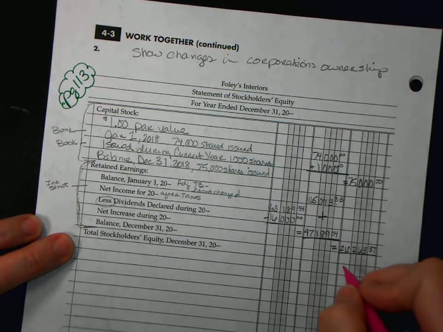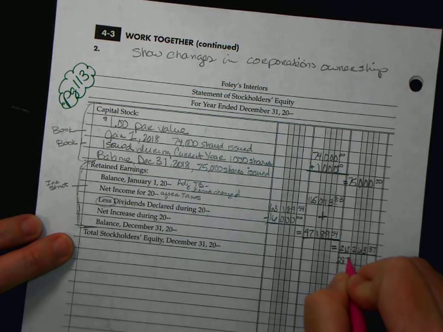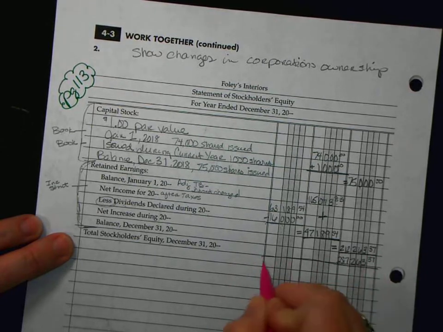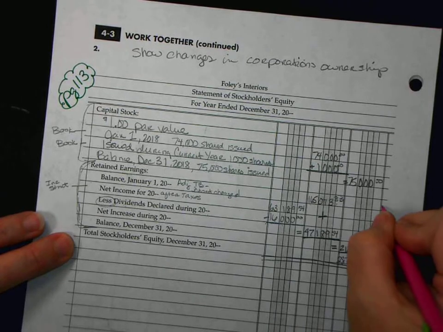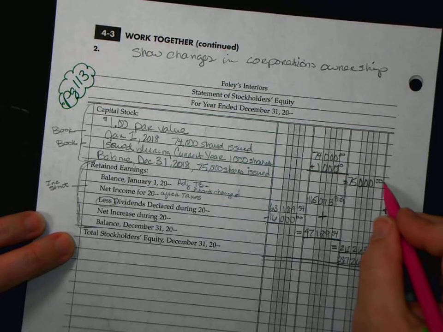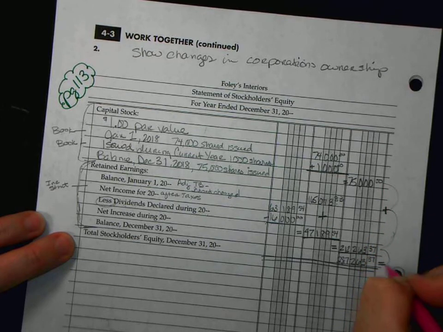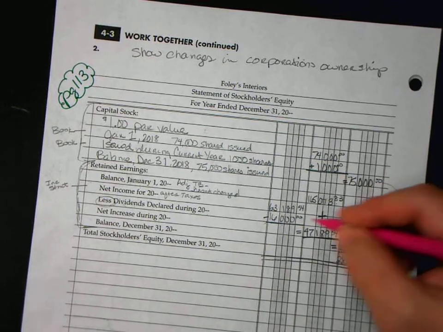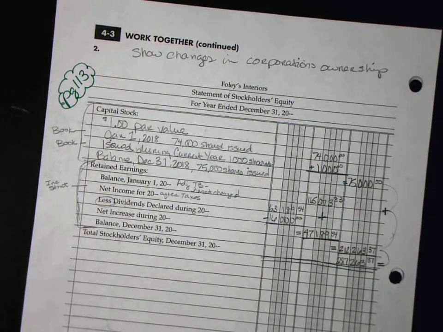So 75,000 plus 212,263.37 is 287,263.37. We'll double rule there. Like I said, make notes how you need to, so you can remember what you're adding. If you need to add some extra notes on there, that is very good.